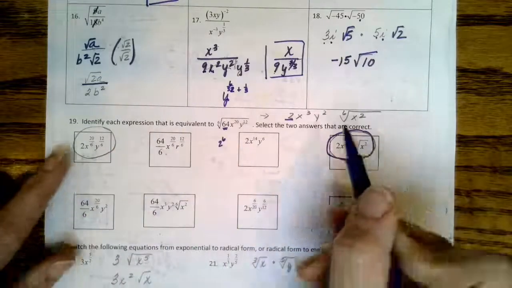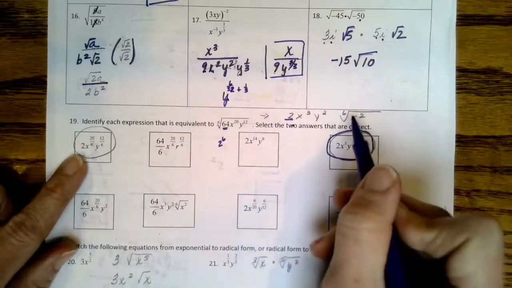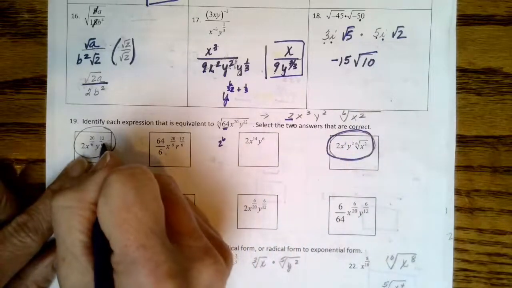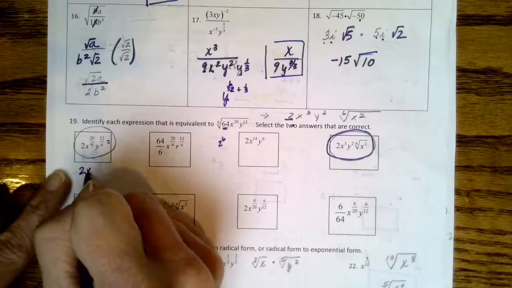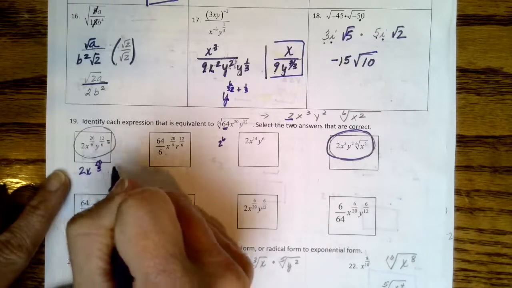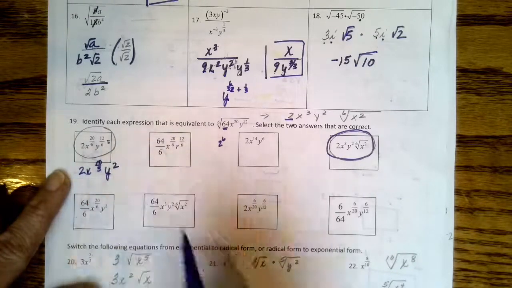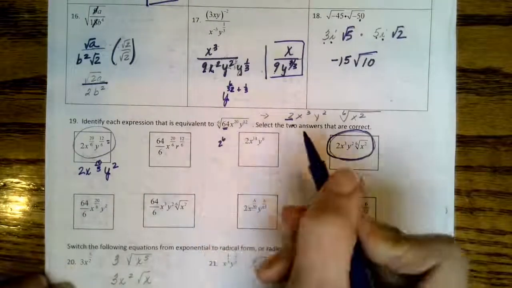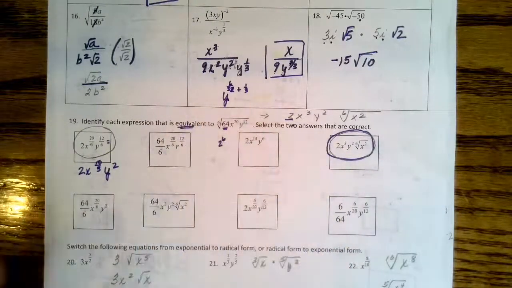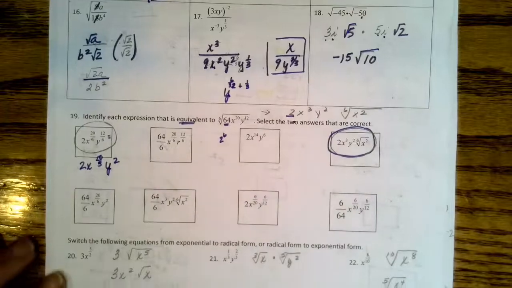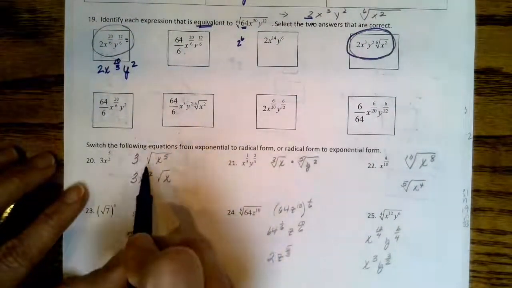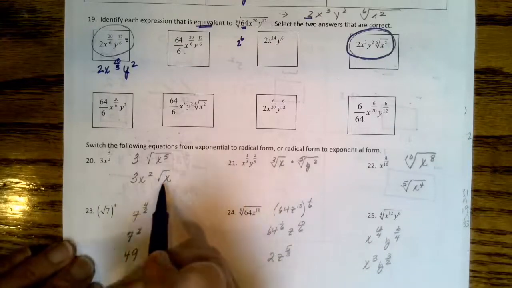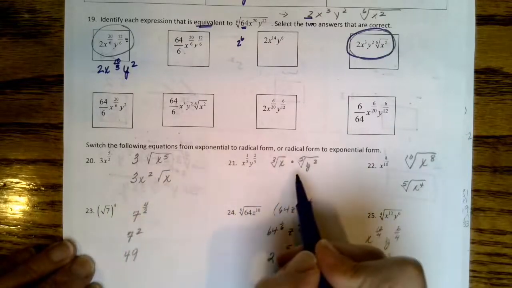This one over here, my 2 is even. And it's funny how we could have rewritten this one as 2x to the 10 thirds power and y to the second power. It didn't say simplified, it just said equivalent, so we're good. 20, I'm going to go ahead and take the square root of x to the fifth. I'm going to simplify that.